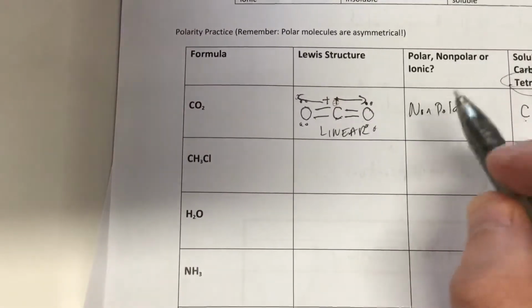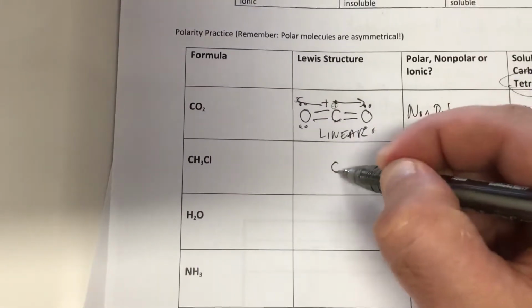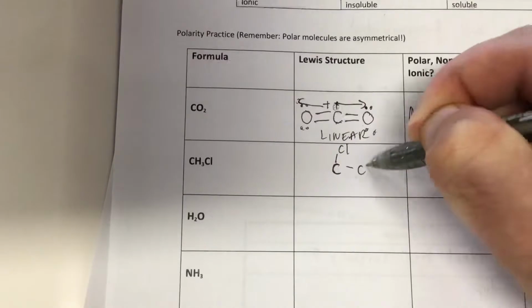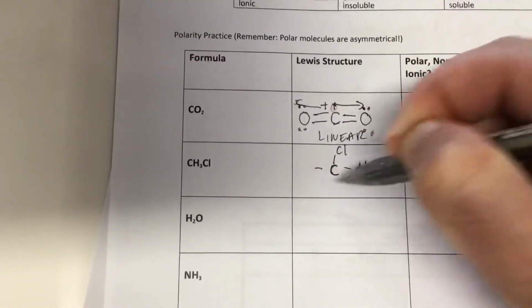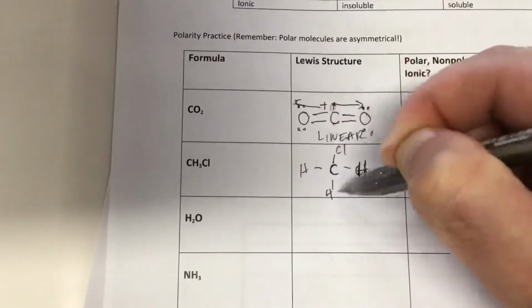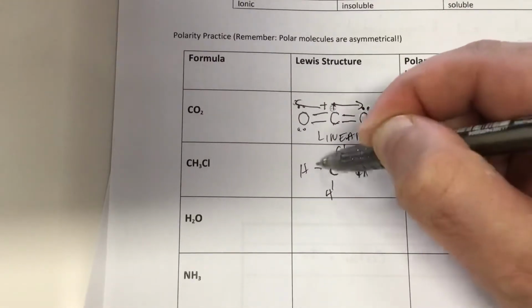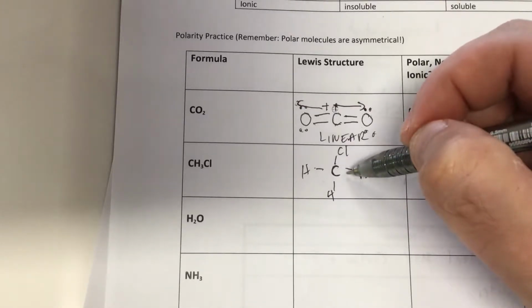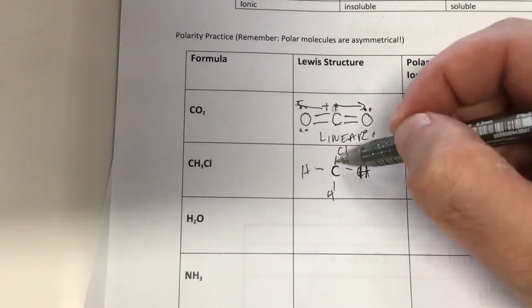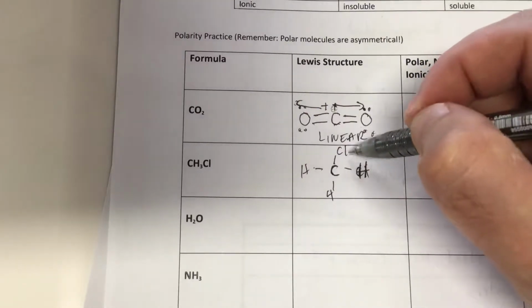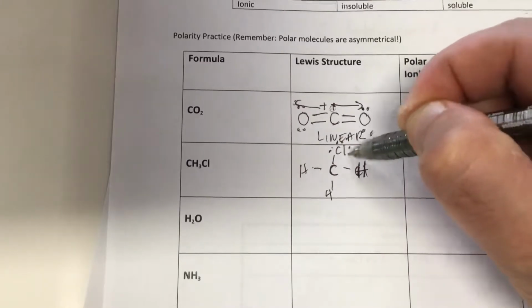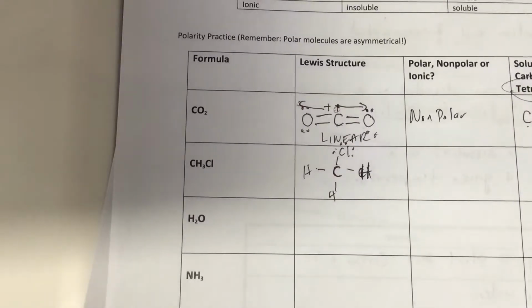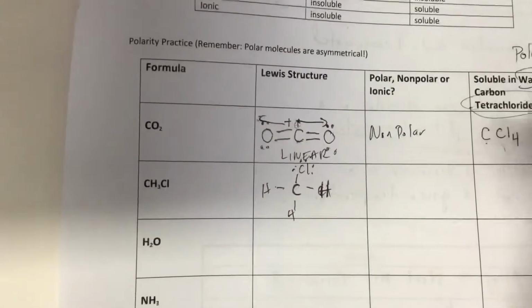So draw this. Your least electronegative goes in the middle. And it's going to look like this. Hydrogen needs 2, so that's 1, 2, that one has 2, that one has 2, that's fine. Carbon needs 8, so that's 1, 2, 3, 4, 5, 6, 7, 8, that's fine. Chlorine has 7 valence electrons, so it's going to share that one.